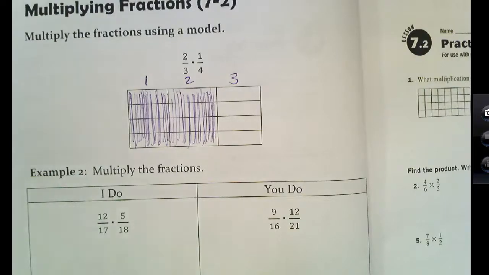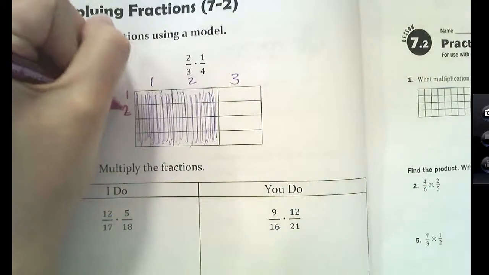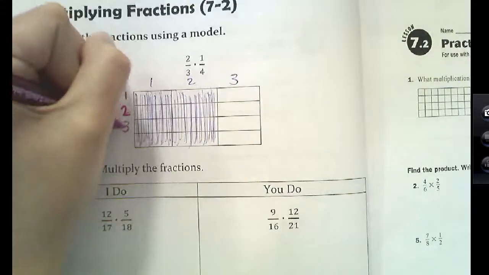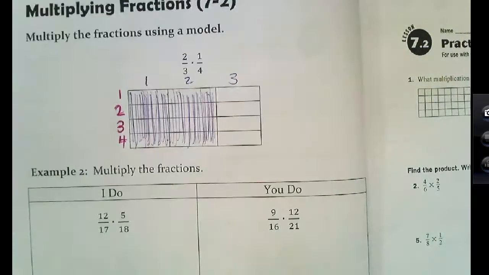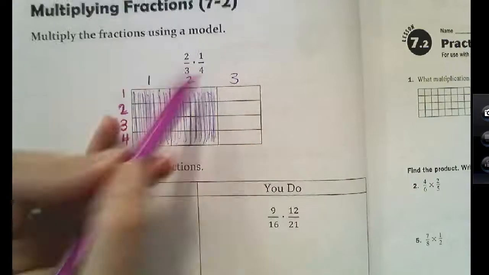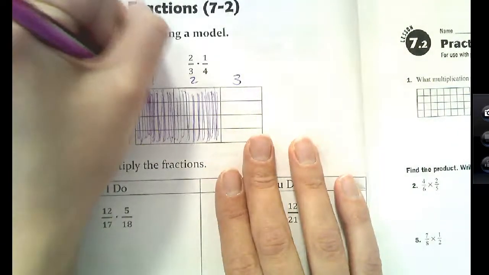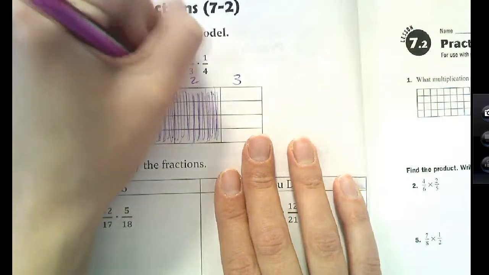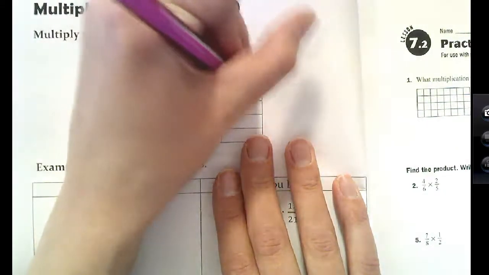And then if you take a look at my rows, how many rows do I have? Yep, rows. 1, 2, 3, 4. Do you guys see how I've got 4 rows there? And how many out of those 4 rows do I have to shade in? 1, because it's 1 out of 4. So I'm going to shade this in really dark. I'm going to only shade in 1 out of the 4 rows.